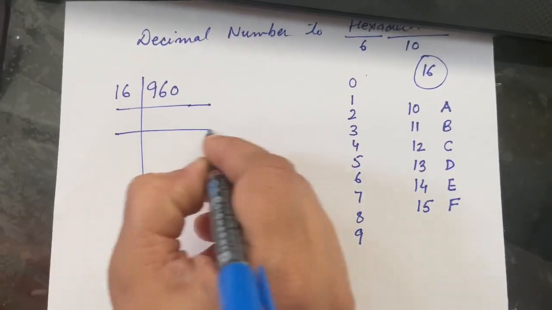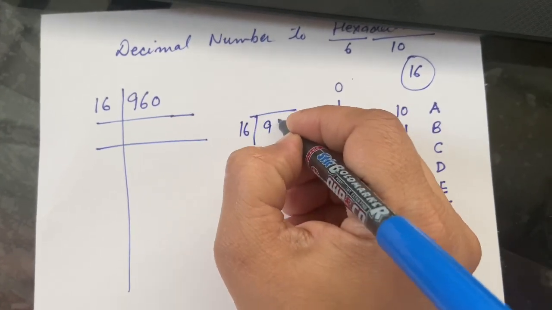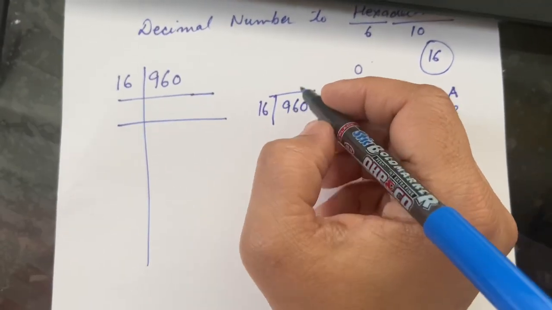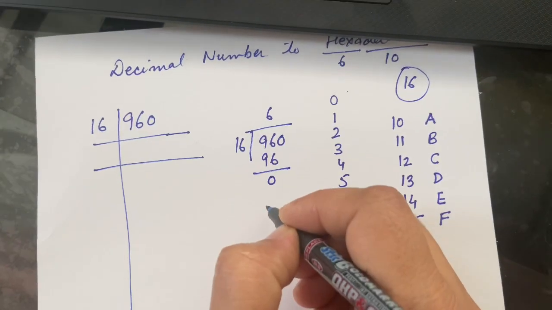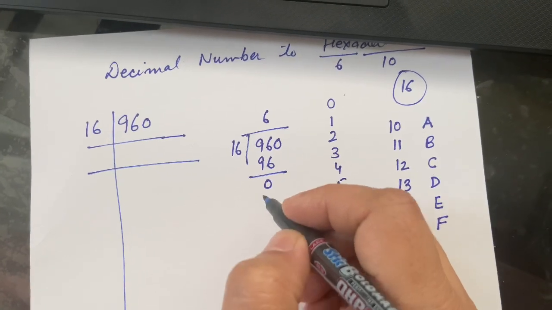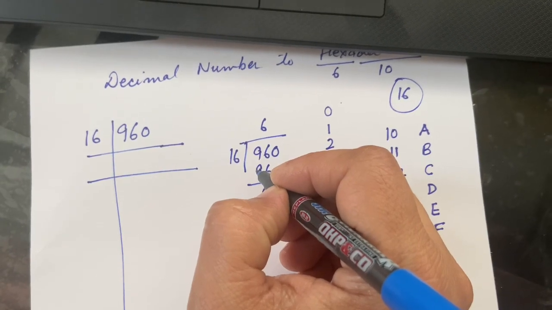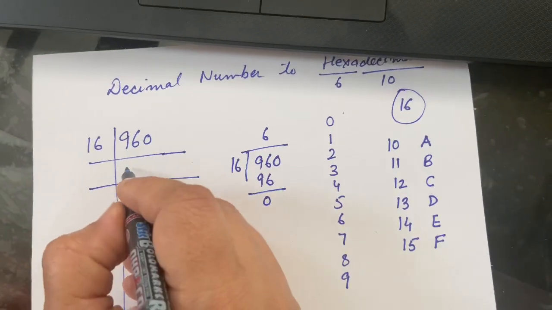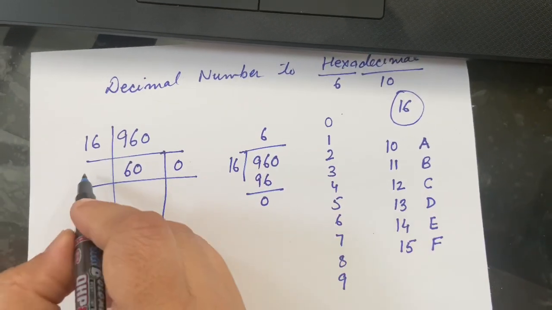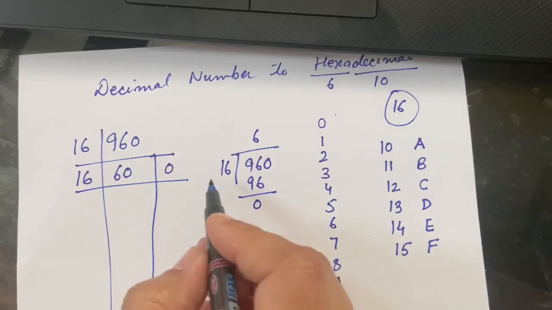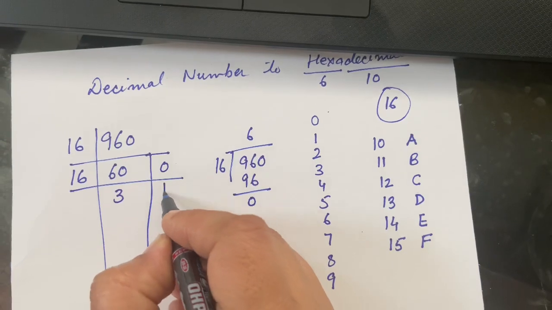Now, children, see, you can also do it this way. 16 6s are 96. So we get the remainder here, 0. Sixteen threes are 48. So the remainder we will get is 12.